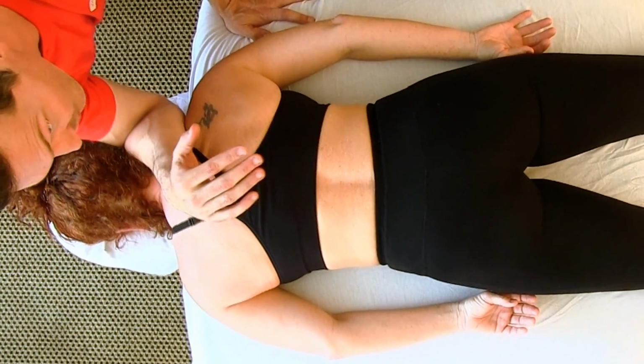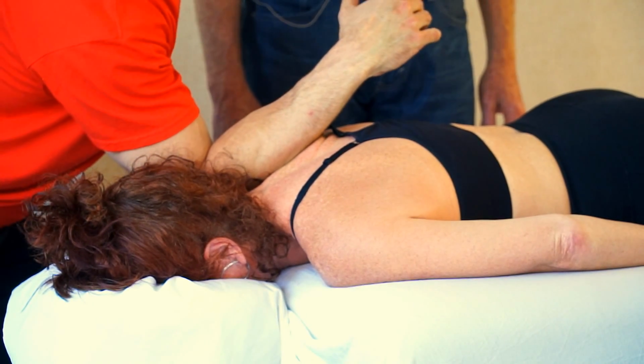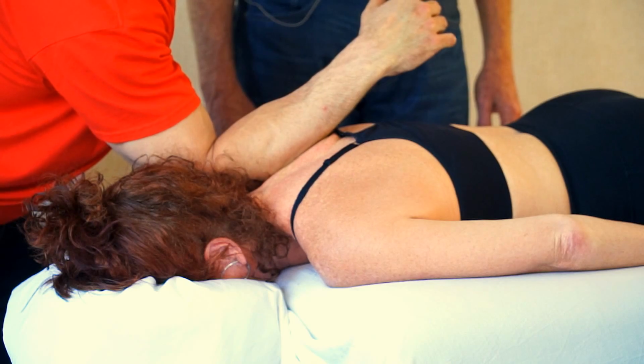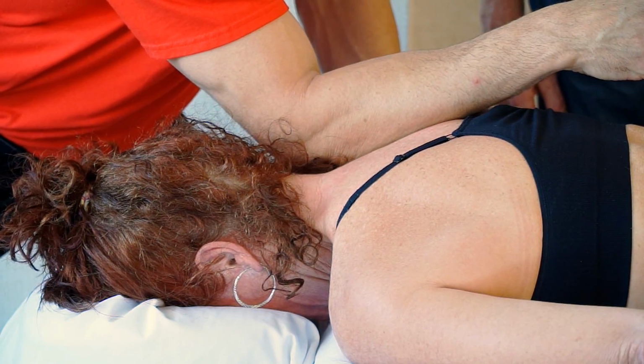So I like to come in with my ulnar blade and my forearm. I like to lift up with a lot of pressure as Becky lifts her head and tucks her chin. Go ahead and lift up, Becky. She tucks her chin under. I'm going to drag that groove. She's going to come back down to the table.